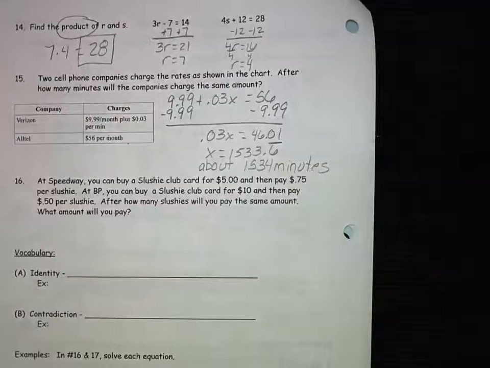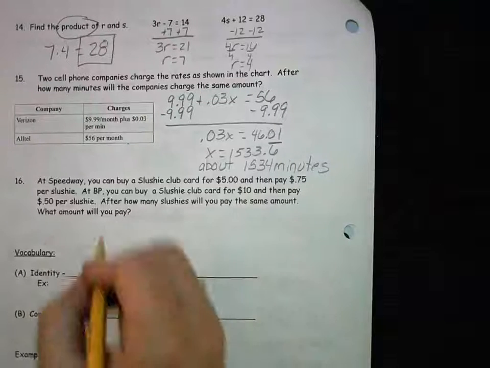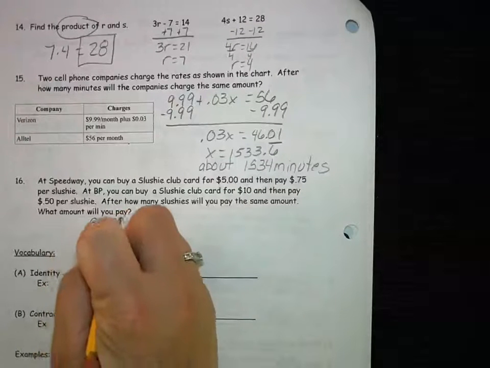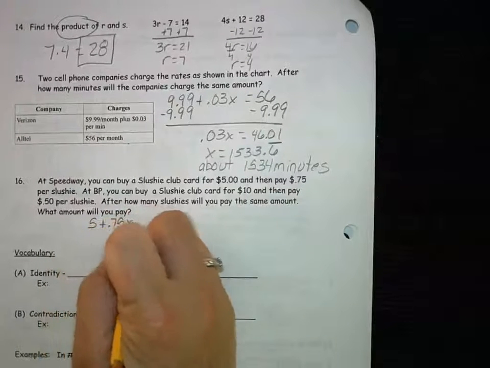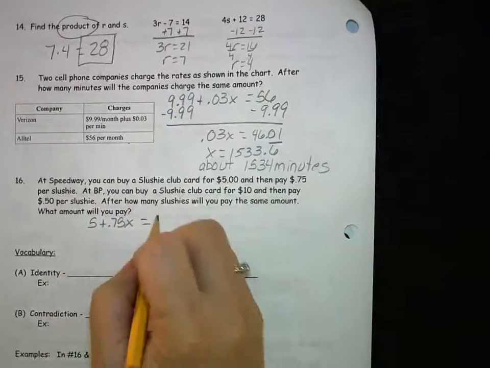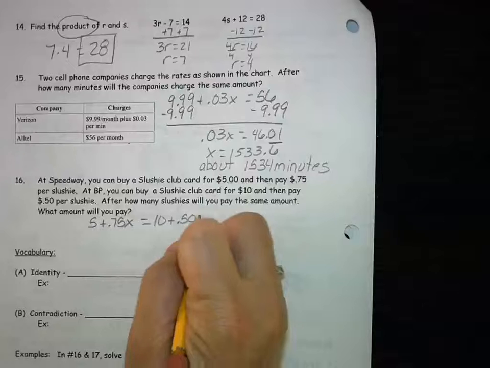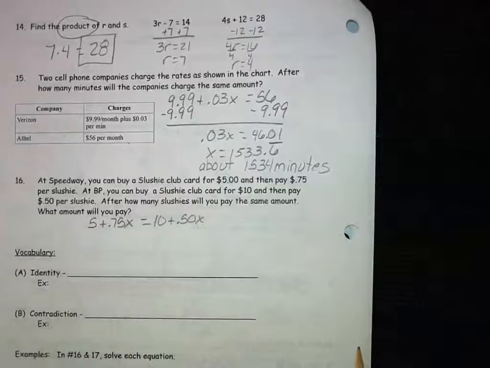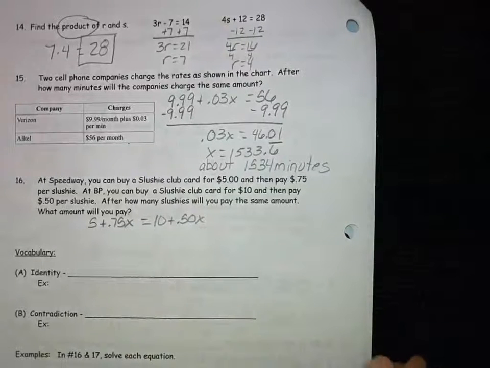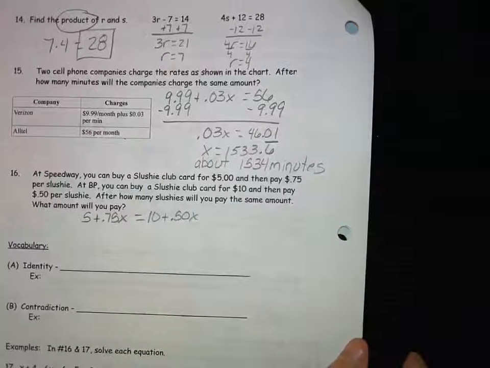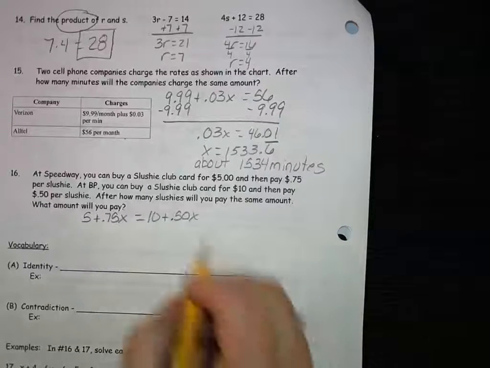Next one, Speedway. You can buy a Slushy Club card for $5, and then it's 75 cents per slushie. Or at BP, the card costs $10, and then it is 50 cents per slushie. The question is, after how many slushies do you pay the same amount, and what amount do you pay?